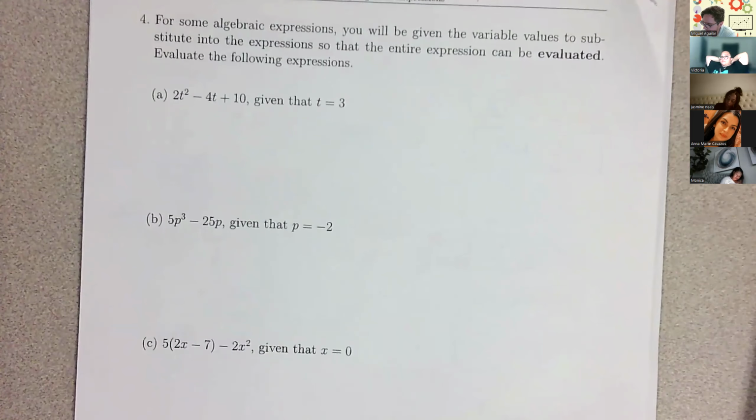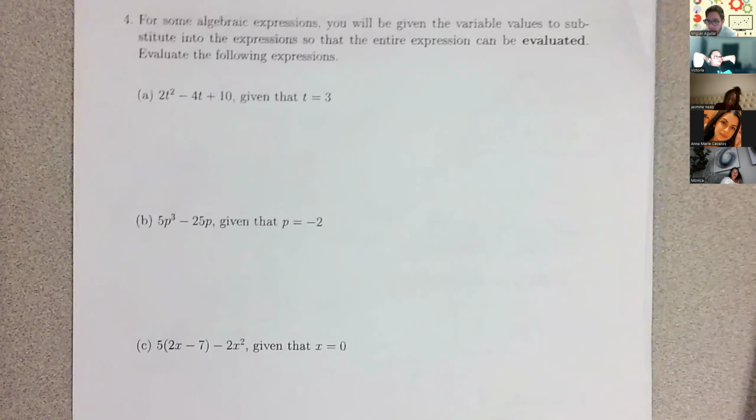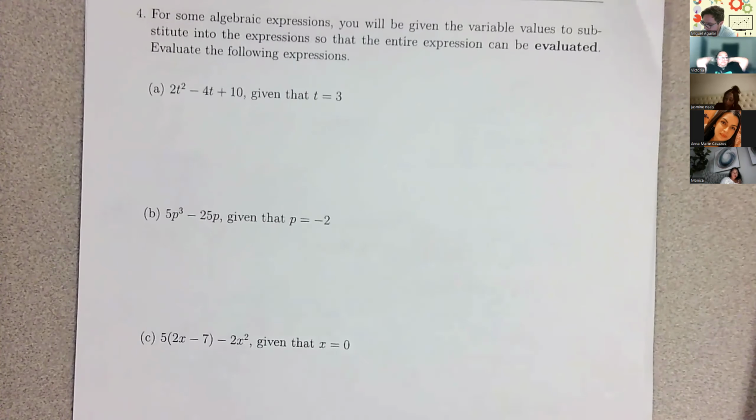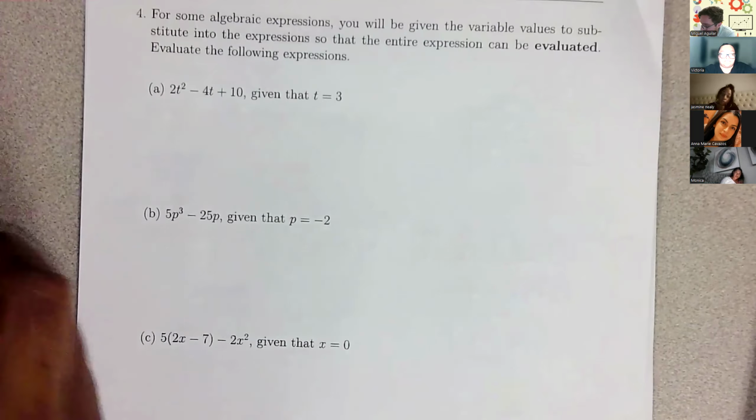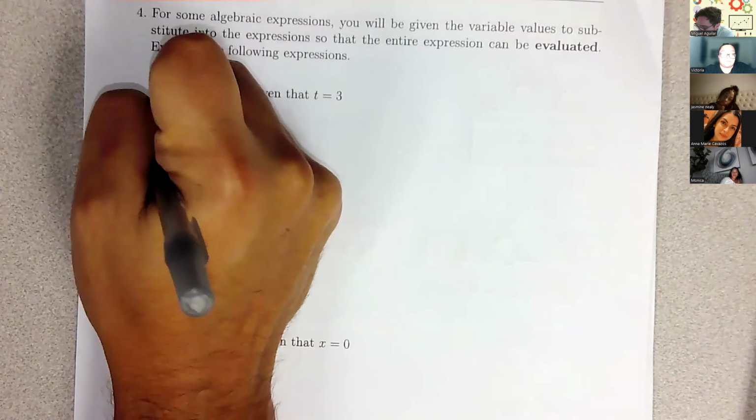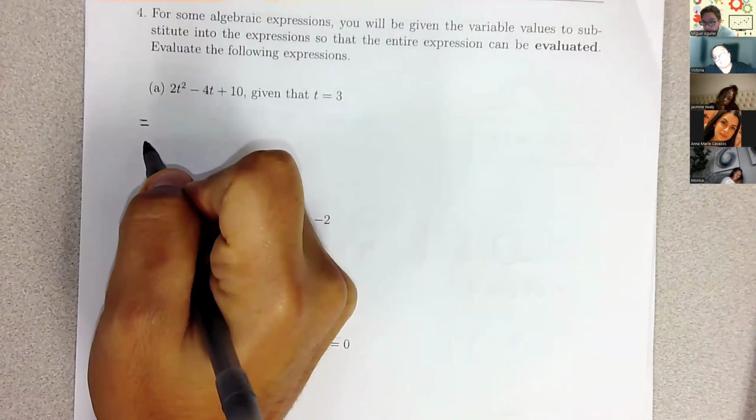So what's the first thing that I have to do here? You have to plug in a 3. Plug in that 3. So when we plug it in, remember, if you're not used to writing this stuff down, I always write an equal sign before I start this kind of thing.